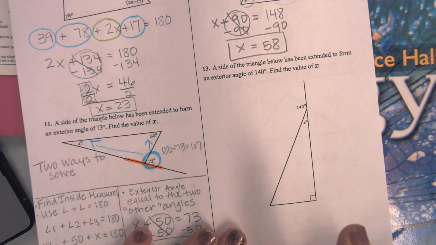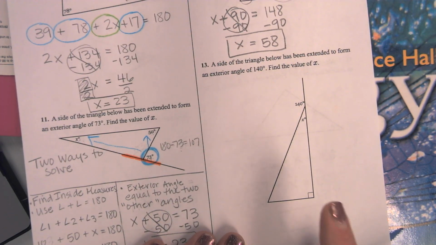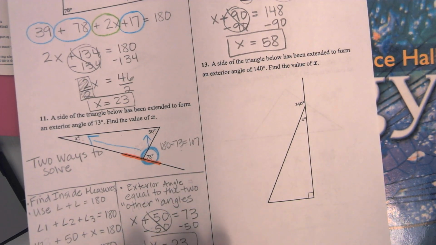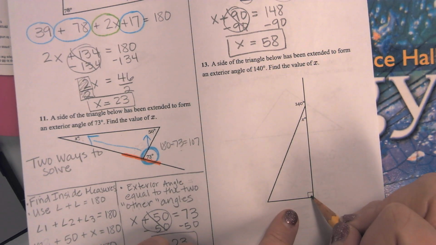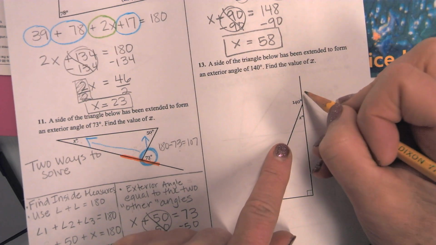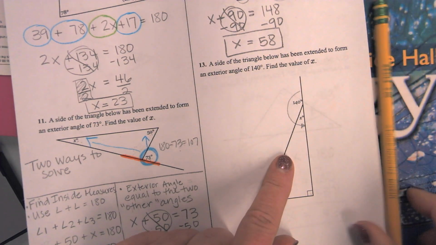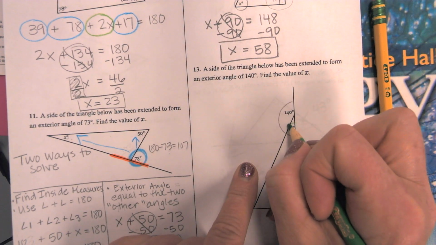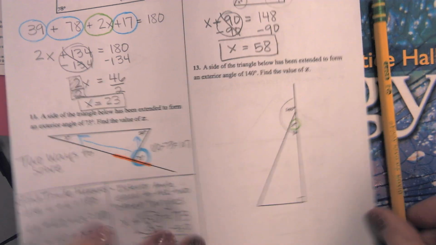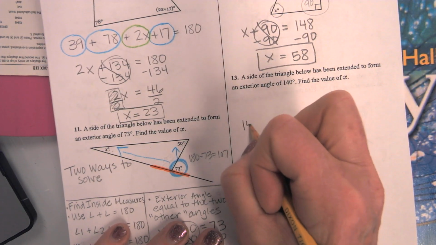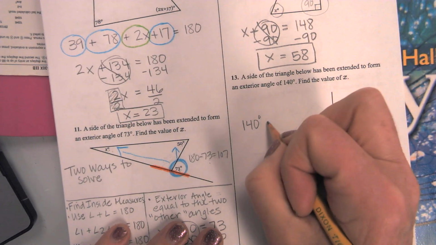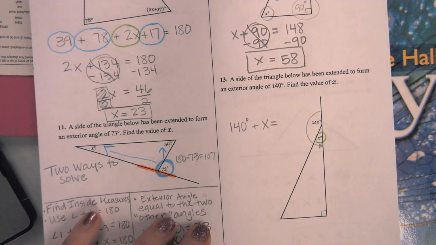Okay, let's take a look at number 13. Number 13, we do have a little bit of a challenge here. But we only know this angle. But I also realize I only need to do one step. I need x right here. I know that 140 plus the x equals a straight line.